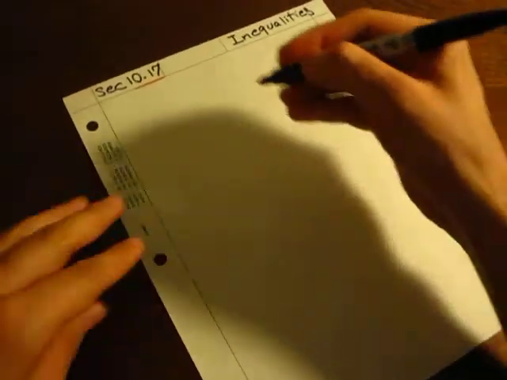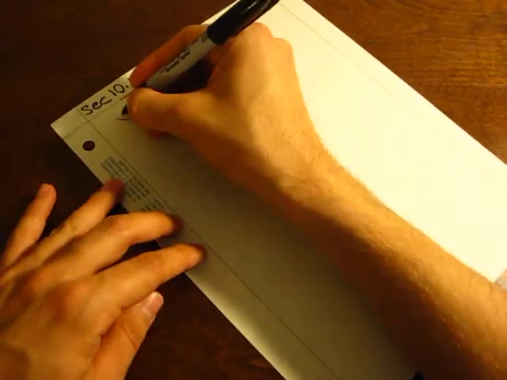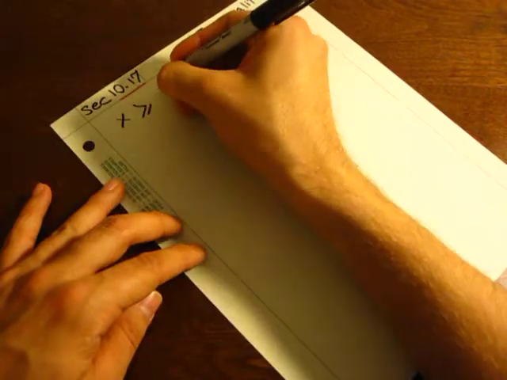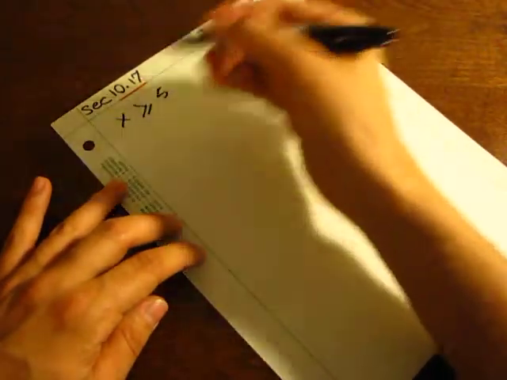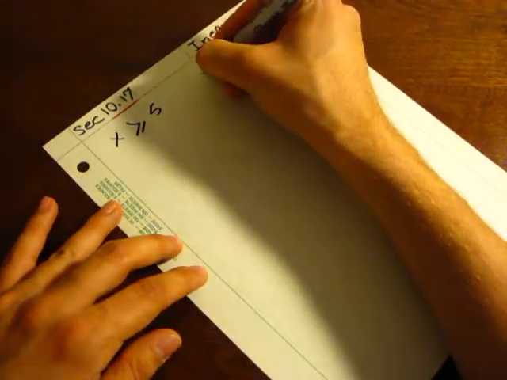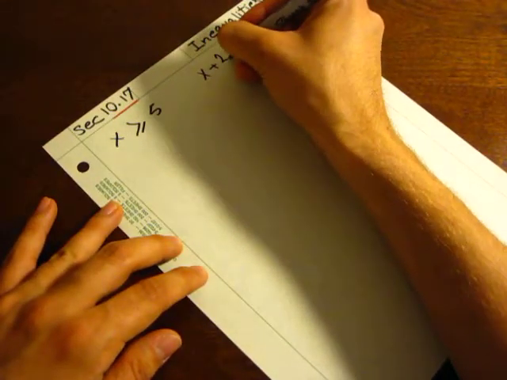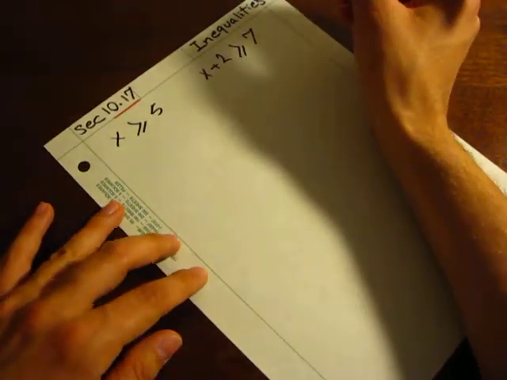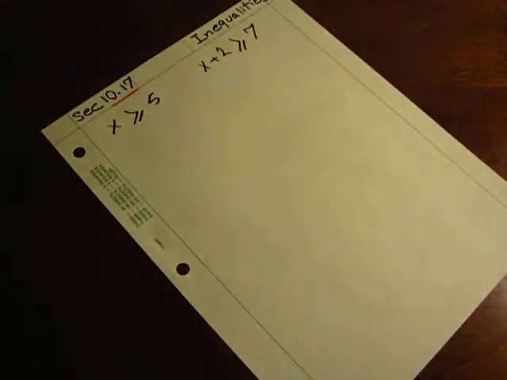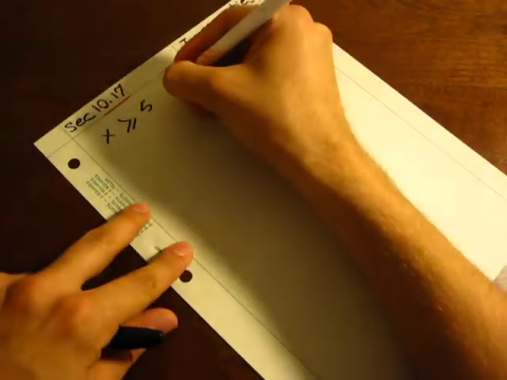every time I have x greater than or equal to 5, I can add 2 to both sides of the inequality and it's going to be x plus 2 is greater than or equal to 7. These two inequalities are equivalent.